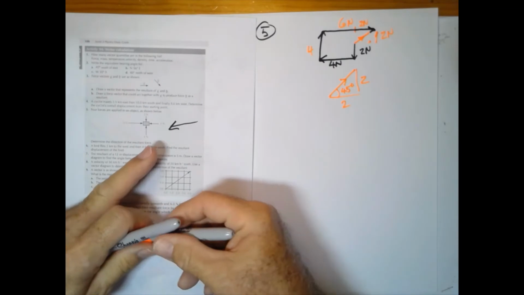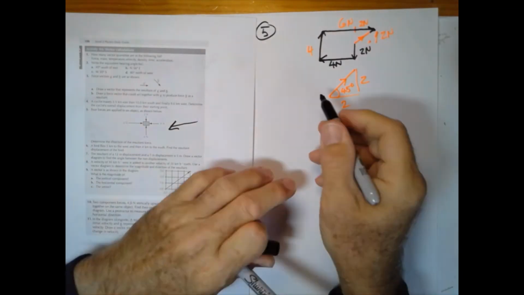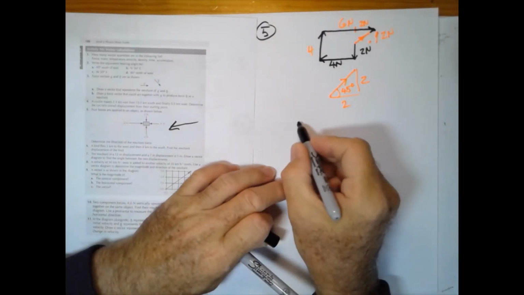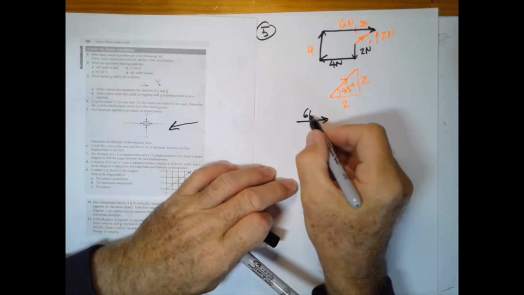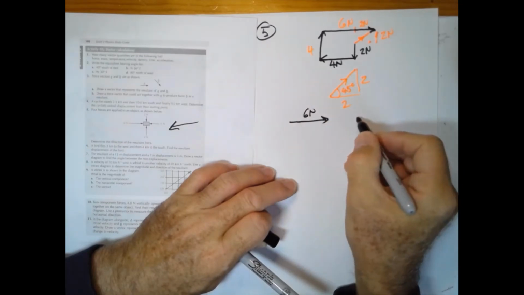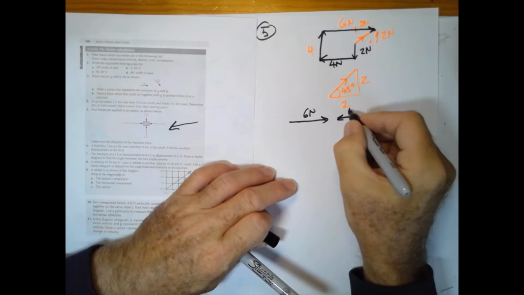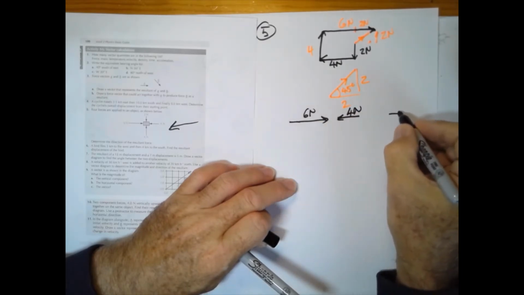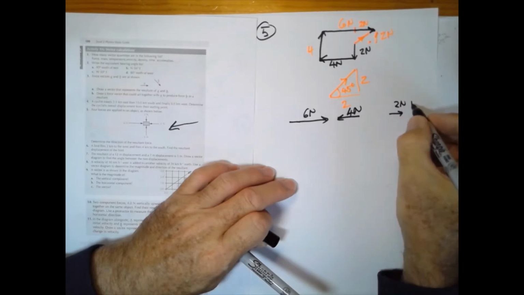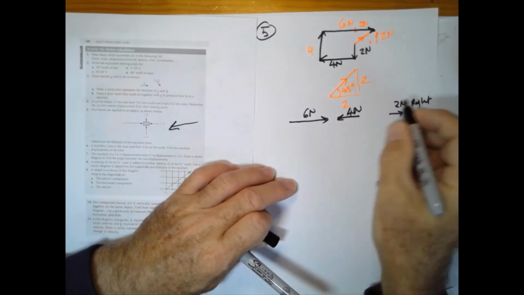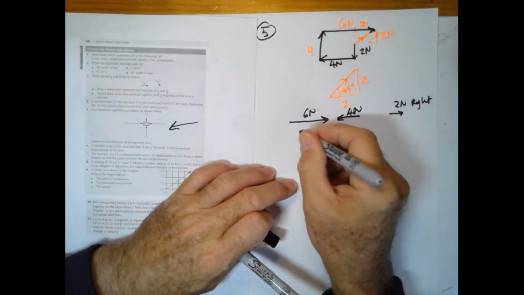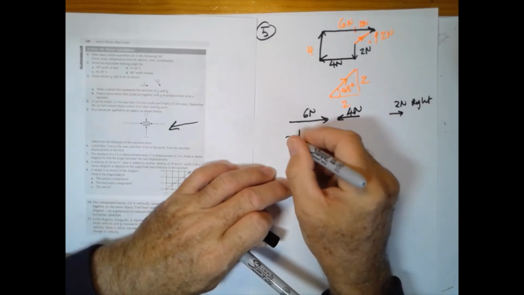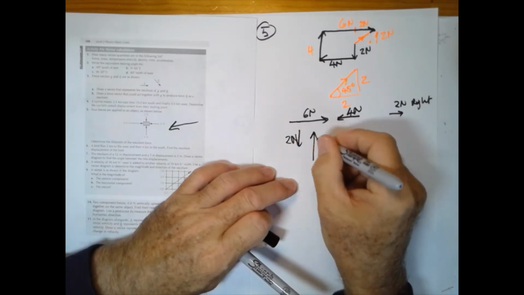We could have said we've got 6 newtons this way, 6 newtons this way, and 4 newtons to the left. That's a total of 2 newtons to the right, and then looking at the vertical forces, we've got a force down of 2 newtons and a force upwards of 4 newtons.